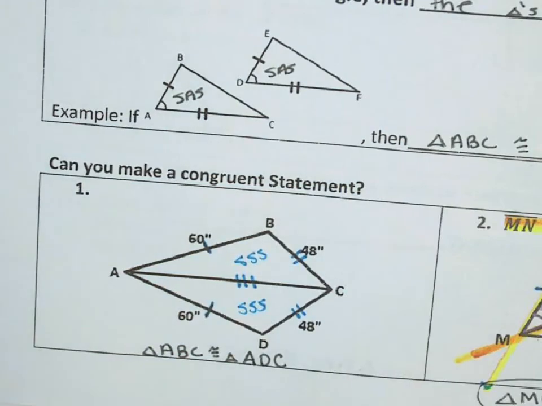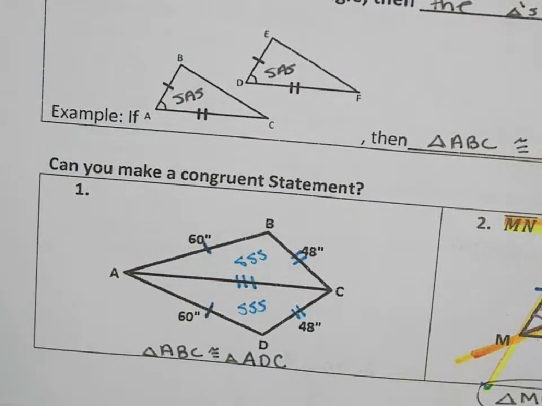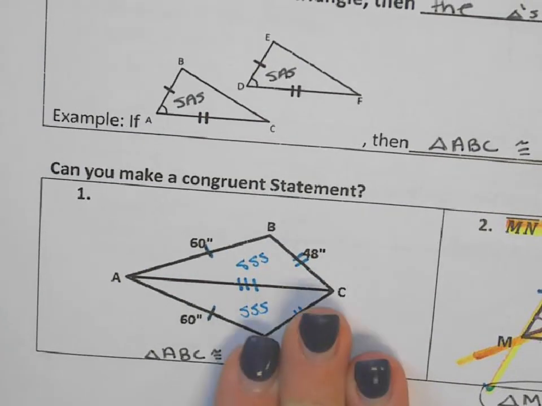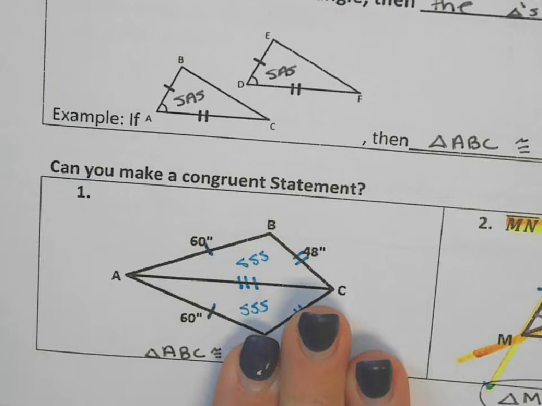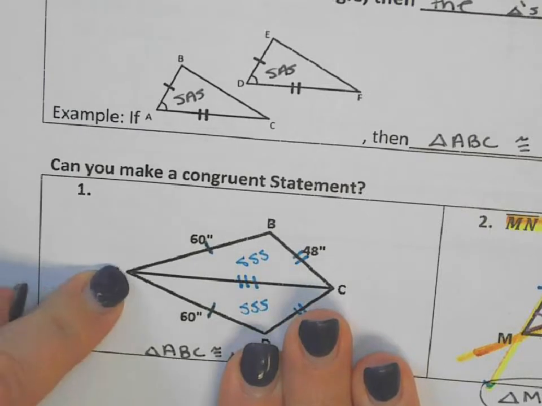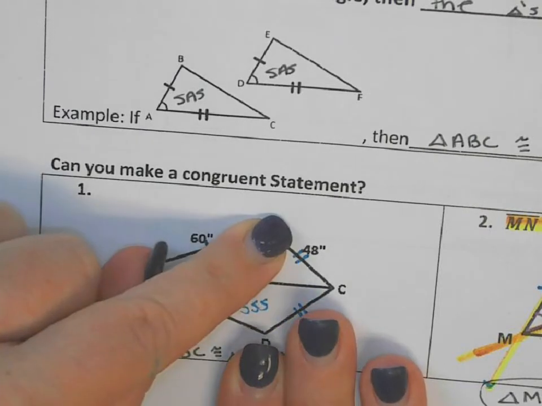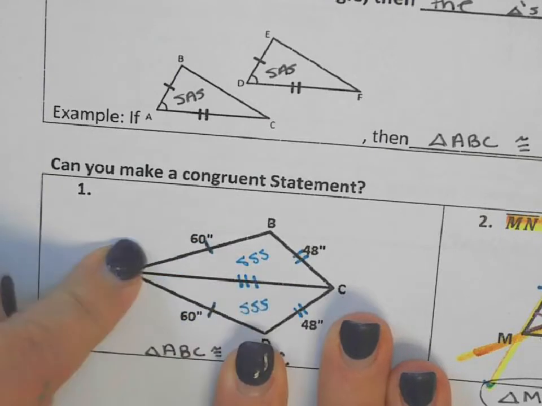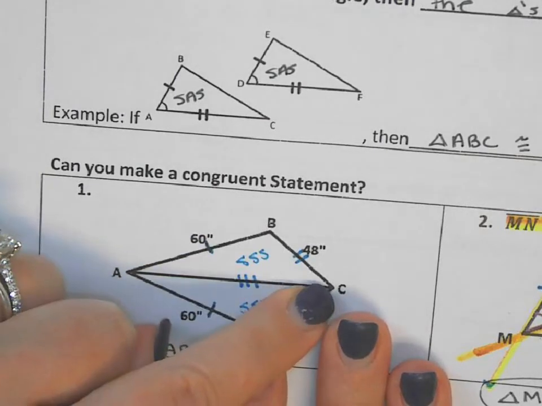Since both triangles are marked with a shortcut that works, we can come up with a congruence statement. Write the first statement first, triangle ABC. It doesn't matter how you name the first triangle; what matters is how you name the second. You have to make sure that A to B to C goes through the one dash, through the double dash, through the double dash.